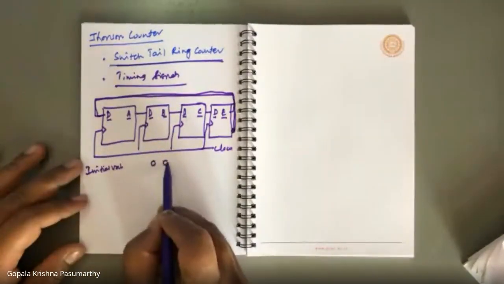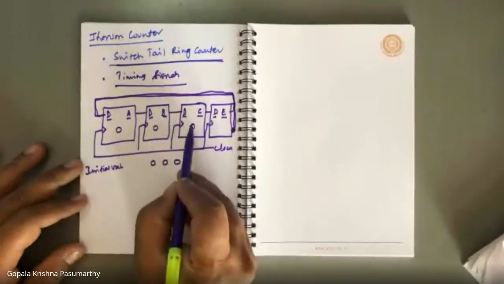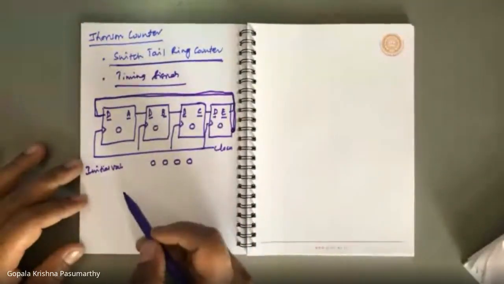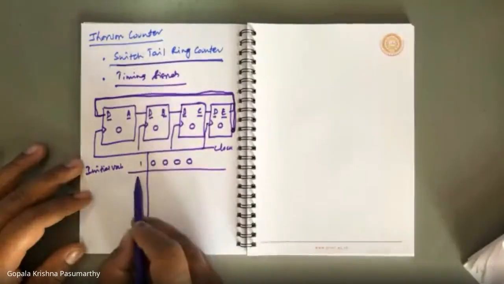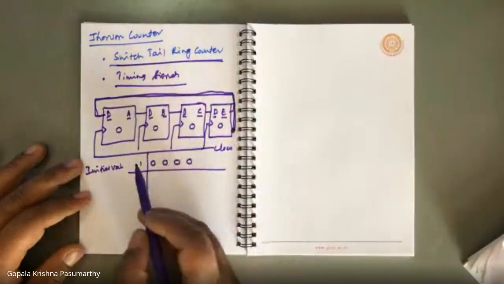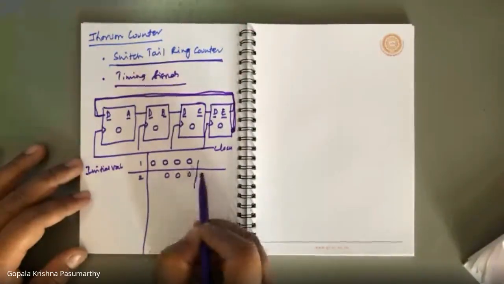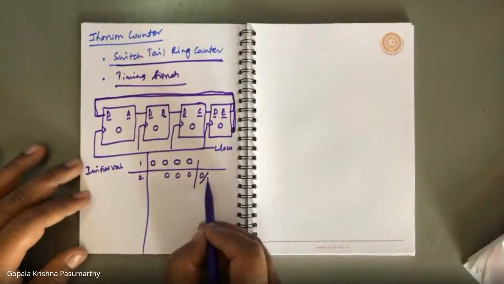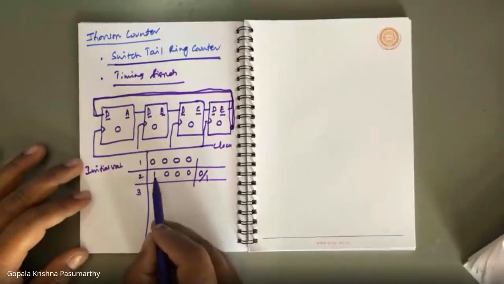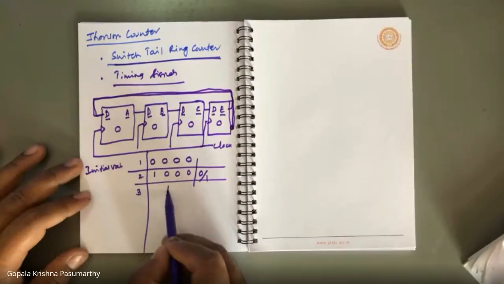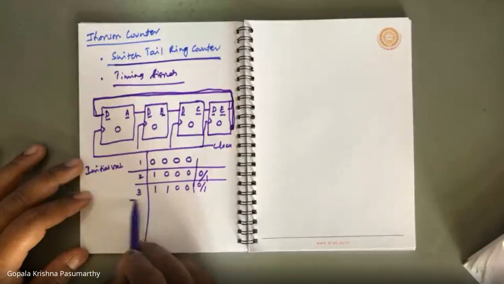Let us take an example. Initially, I have taken 0, 0, 0, 0. This is called sequence 1. In sequence 2, we shift the contents. This 0 comes here, this 0 comes here, this 0 comes here, this 0 goes out, and since I am complementing, 0 becomes 1, and that 1 comes and joins here. This is the second one. See the third sequence: this 1 comes here, this 0 comes here, this 0 comes here, this 0 goes out, complemented, and joins here. This is the third one.